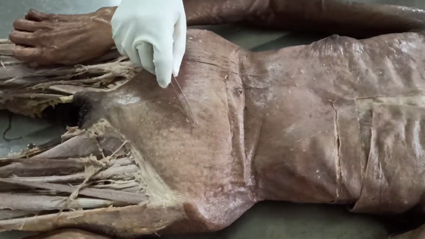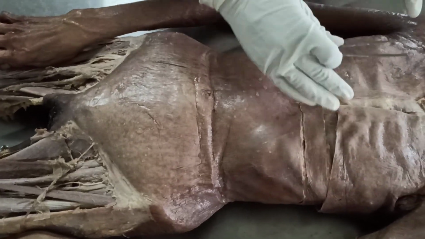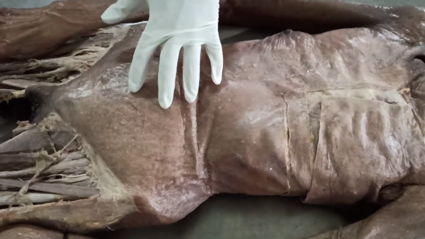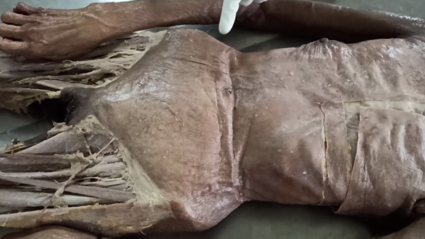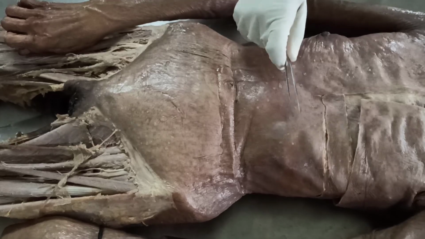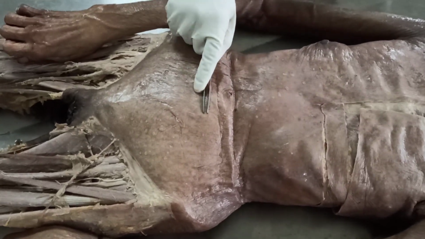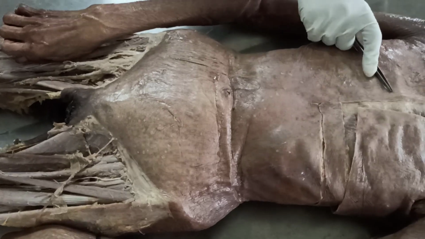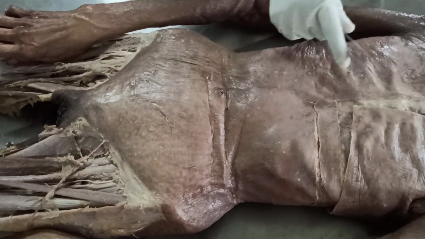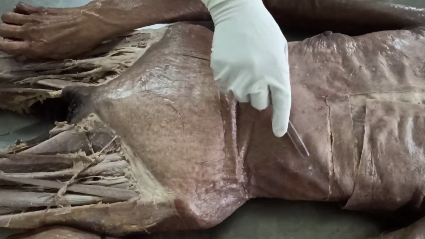When you look at the abdomen and compare this with the thoracic cavity, you will see the thorax is broader from the external side as compared to the abdomen. But once we open up the abdomen, you will see a large cavity of the abdomen which is beneath these lower ribs. So the cavity of the abdomen is much larger as compared to the cavity of the thorax because of the diaphragm, which is convex towards the thoracic cavity, and the large cavity is covered by these lower ribs.